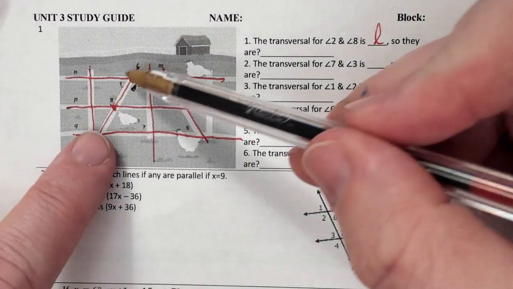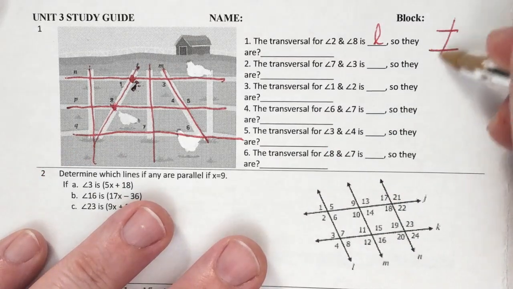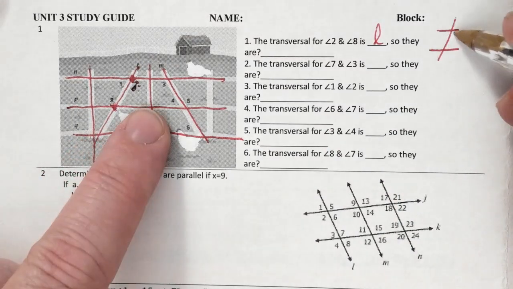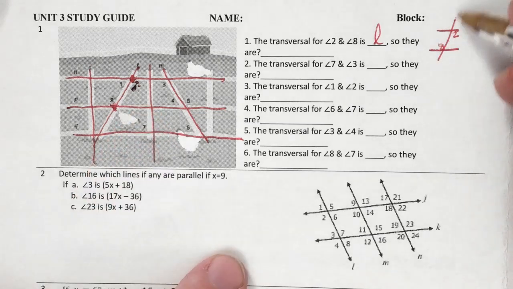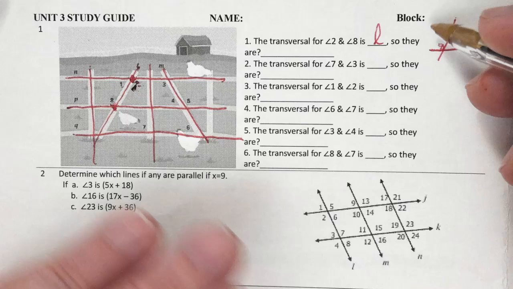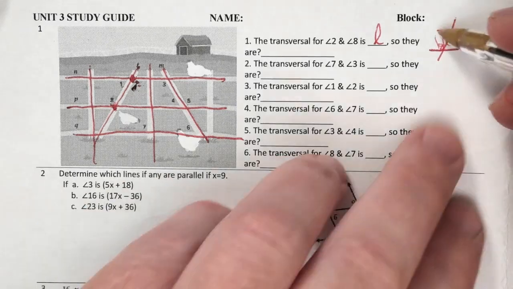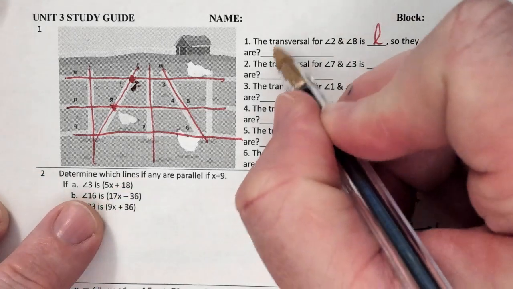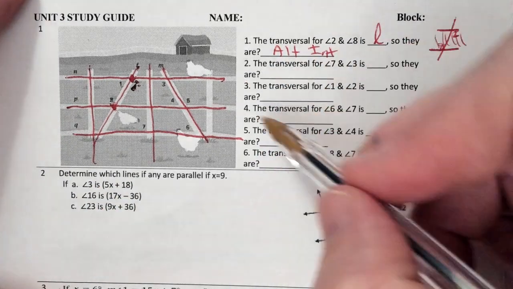Okay, now what is the relationship? If I redrew this a little bit, you might be able to see it better. Here 2 is right here, and 8 is right here. Are they on the same side or alternate sides? They're on alternate sides, and they're both inside of the parallel lines. So that is alternate interior. All right, let's go to the next one.